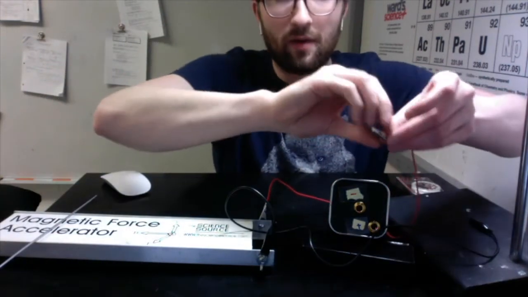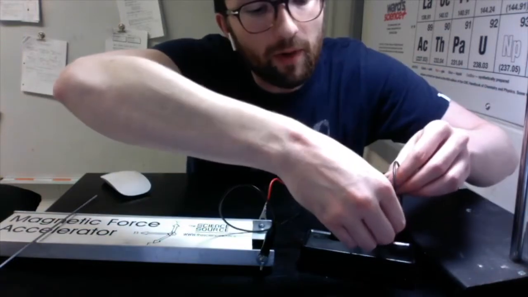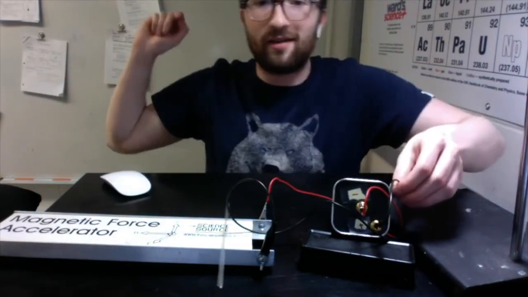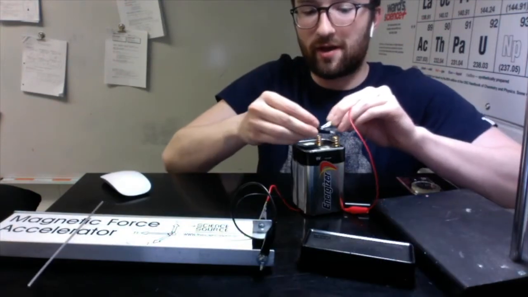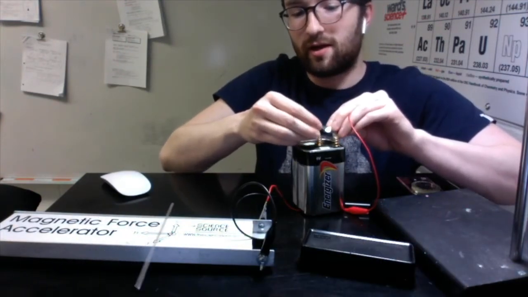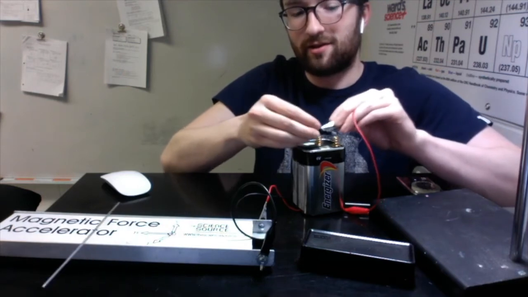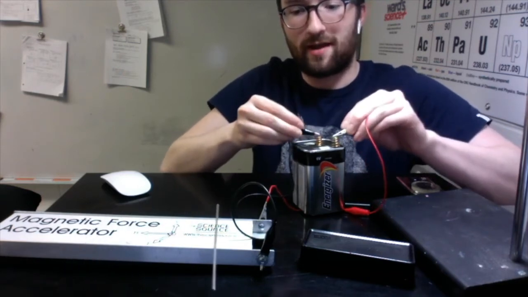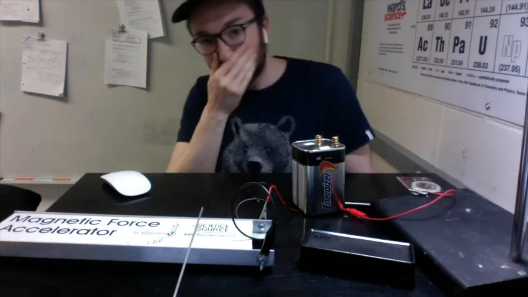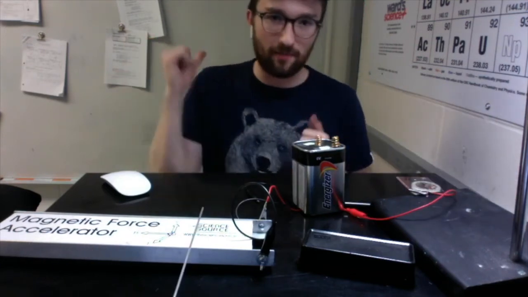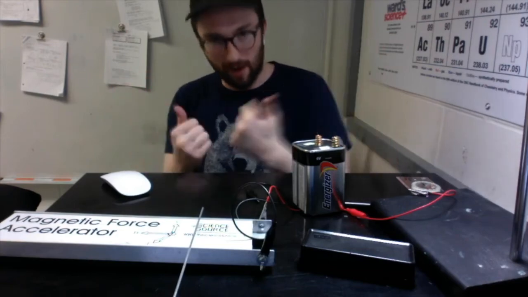Let's see. So now I'm going to switch them up the opposite way it was just a moment ago. And look at that. Just changing the direction that electrons are moving causes the force to be in the other direction. How cool is that? Okay, so now that we've seen that it works, let's try some examples with it and get comfortable with it.